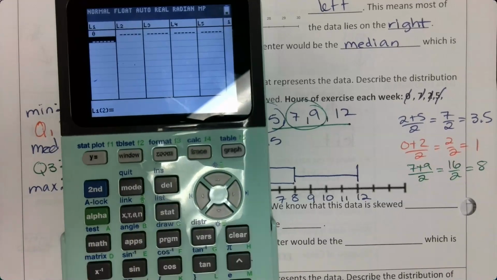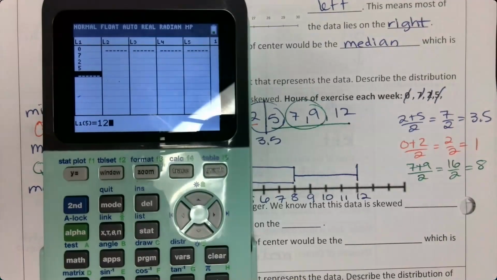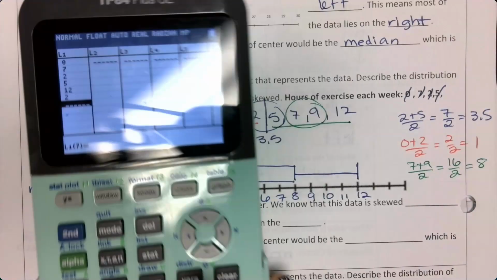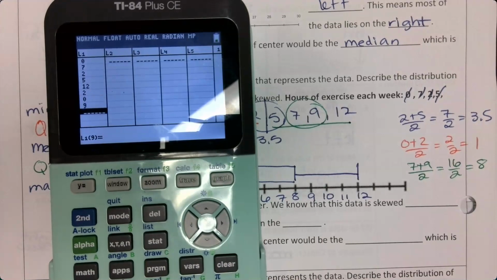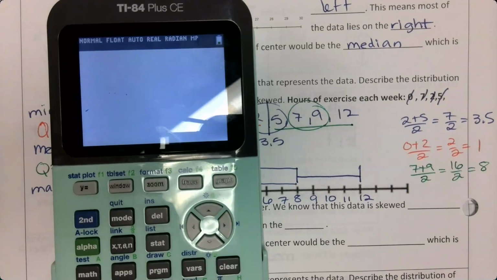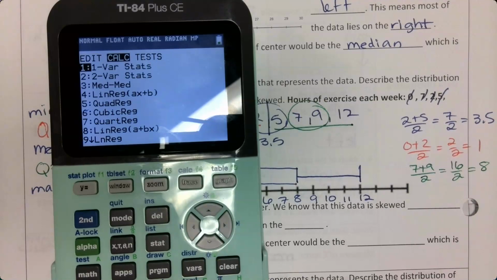So that was 0, 7, 2, 5. If I'm typing in the calculator, it doesn't need to be in order. The calculator will figure that out for me. So once I type in all of my numbers, I want to go second mode to go back home. I press Stat, I go Calc, and then I want to do the one variable statistics. So we've done this before.